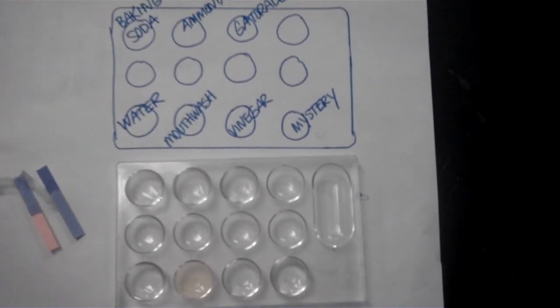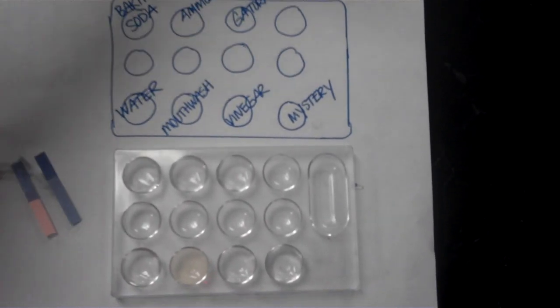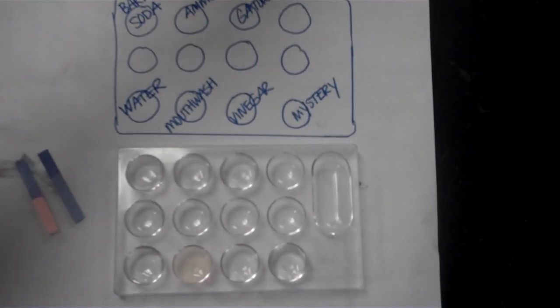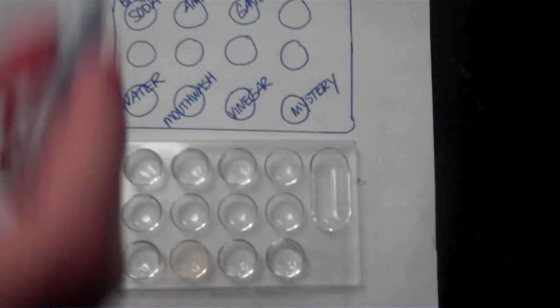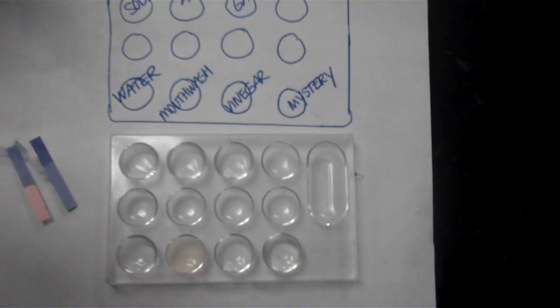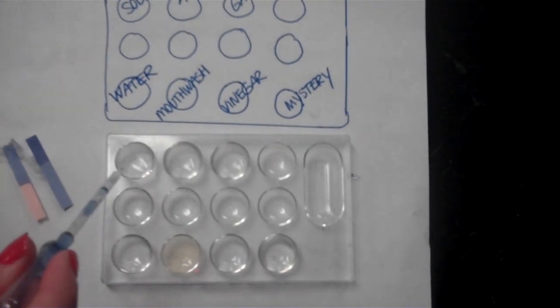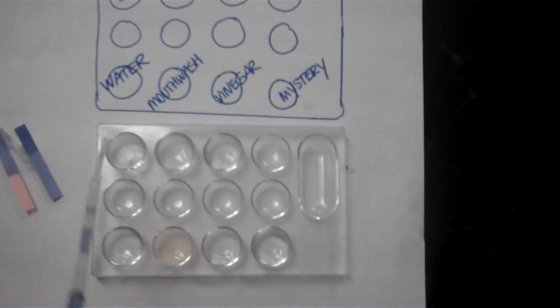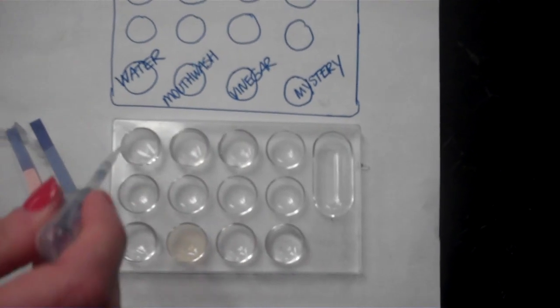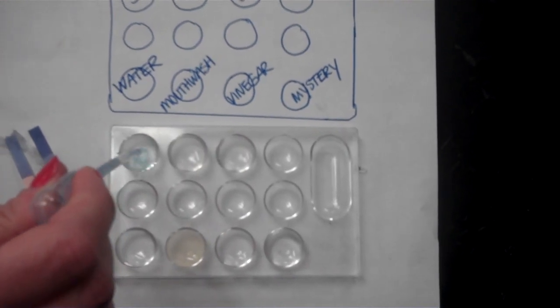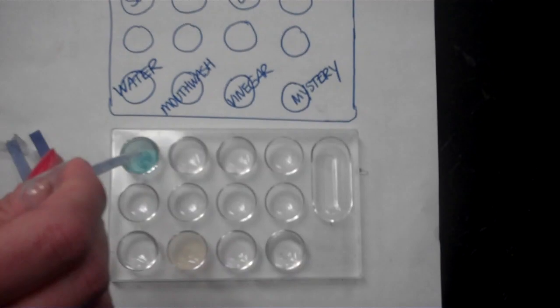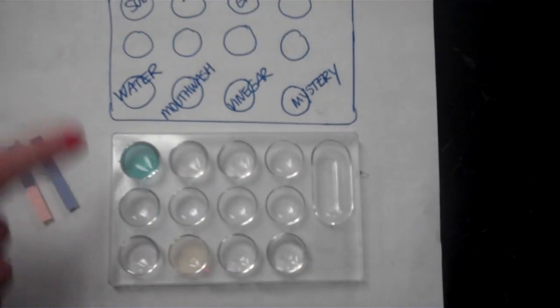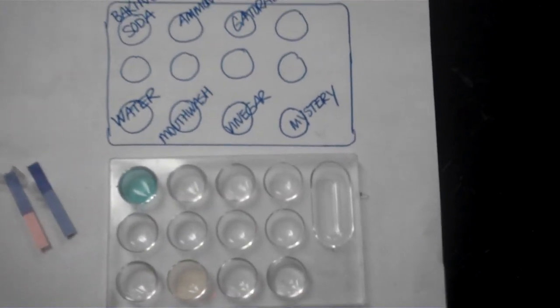Going on to the next column, it's the cabbage juice. So I'm going to add a few drops of cabbage juice to this. Notice the original color of the cabbage juice is a blue color, but I'm going to drop it into here, which is the baking soda, and you're going to record the color.